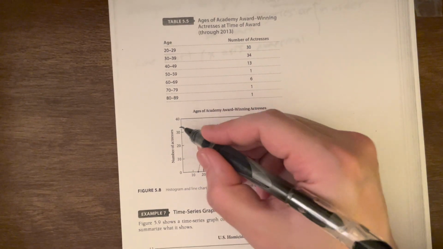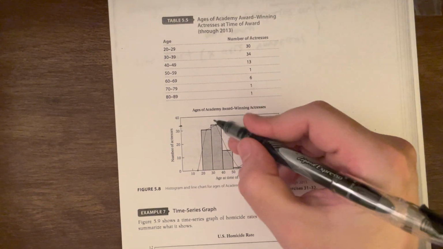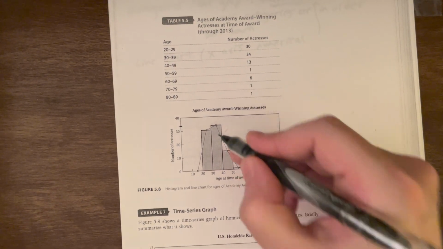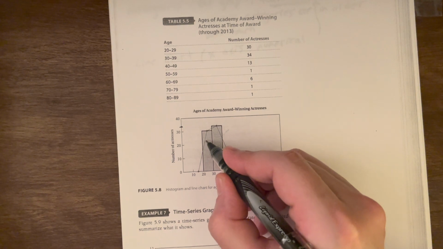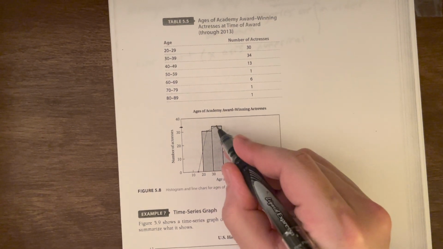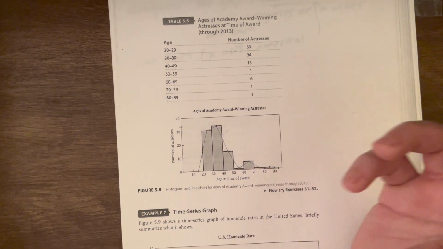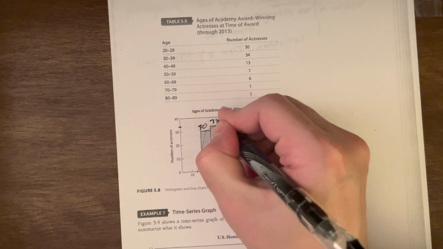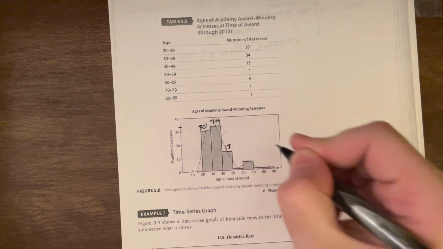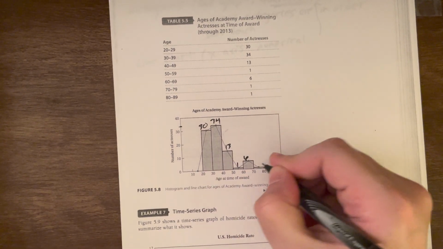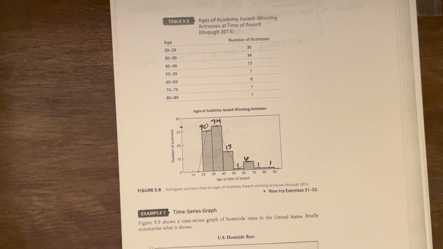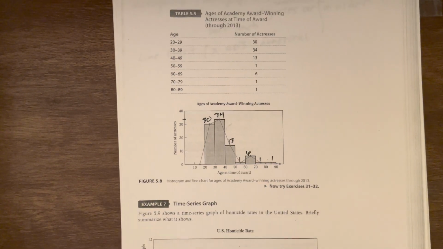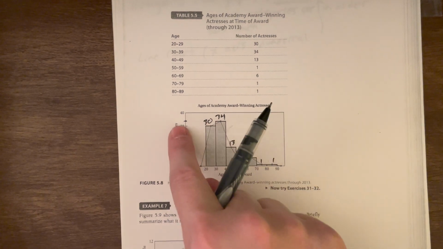So we would assume, maybe we're not sure it's 34, maybe we think it's 33, but we've got a good sense. We can definitely see more actresses won between these ages than between these ages, because the bar is taller. If you wanted to be more precise, this is where they could have included the exact values for each one. But like we said before, you don't have to. It's okay to leave it and have your audience ballpark where that is.